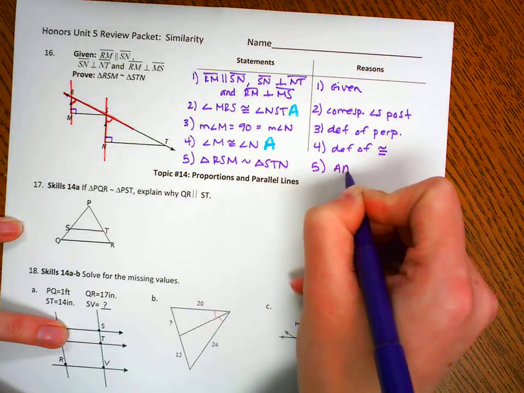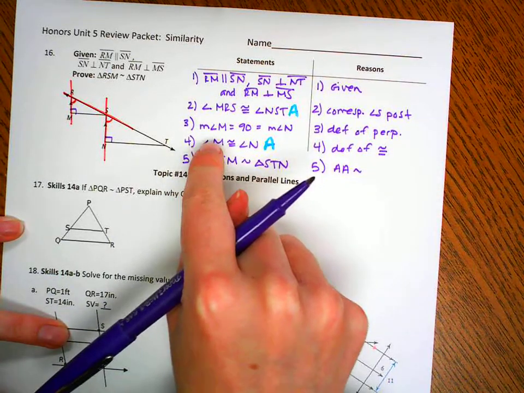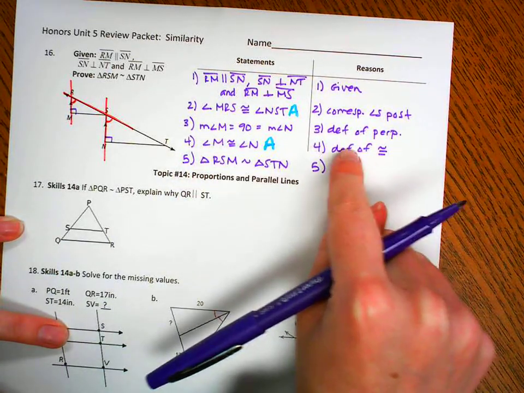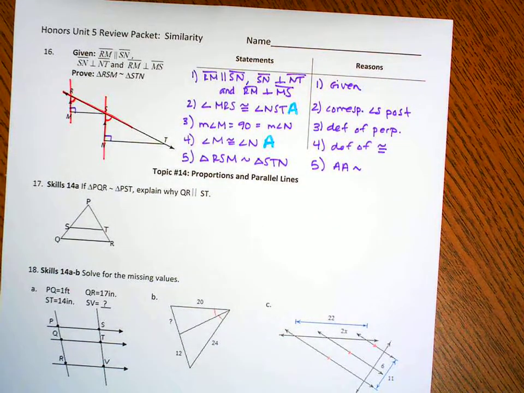My guess is a lot of you wouldn't have thought to do this step 3. So if you had only had step 4 here, you would have put your reason here as definition of perpendicular or something like that. That would have been fine for now, but this is something we're going to practice, how to be more explicit or more detailed in our proof. So that's how I would do that one.